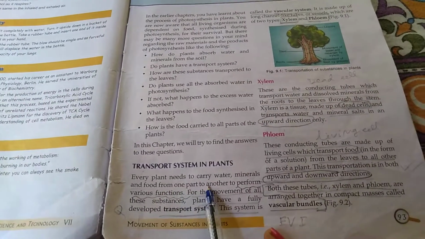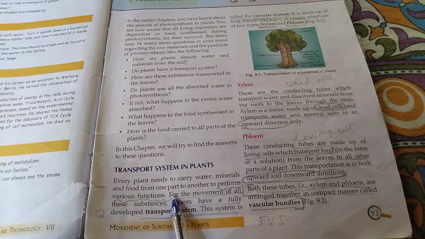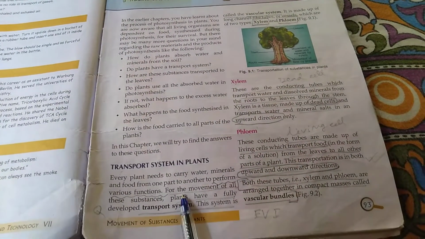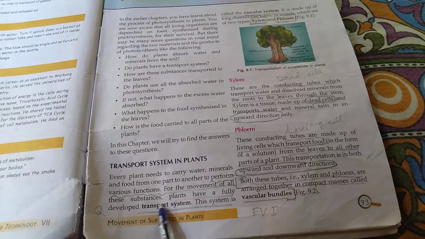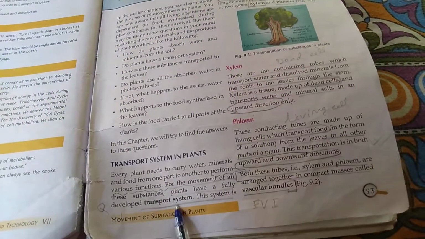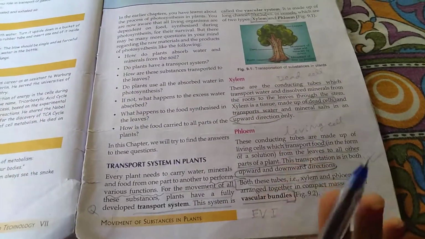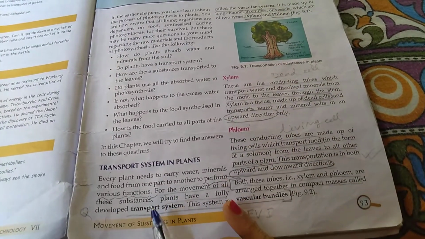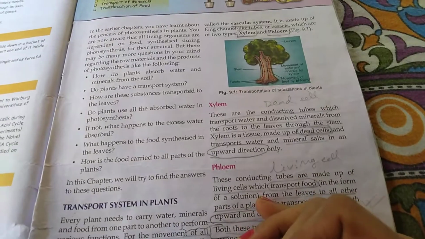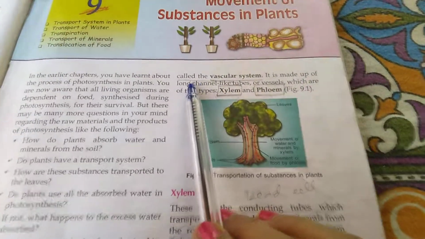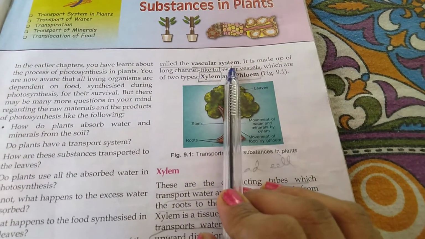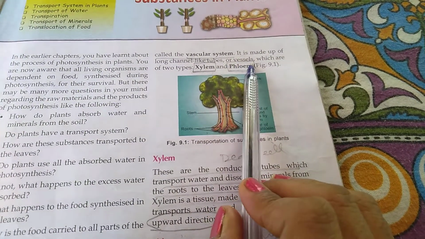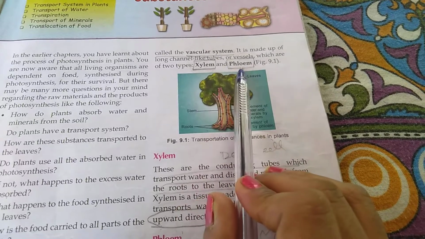Every plant needs to carry water, minerals and food from one part to another to perform the various functions. For the movement of all these substances, plants have a fully developed transport system. So to transport the food to all the parts of the body of the plant, we need a system that is called the transport system. This transport system is also called the vascular system. It is made up of two long channel tubes or vessels, known as the xylem and phloem.